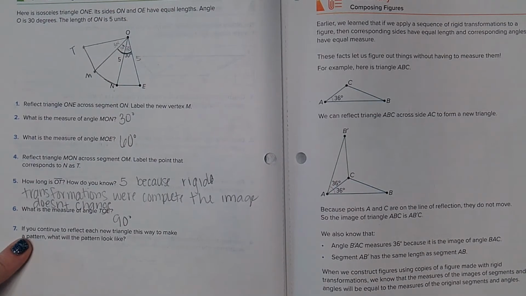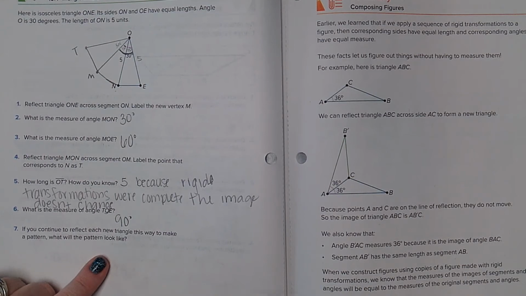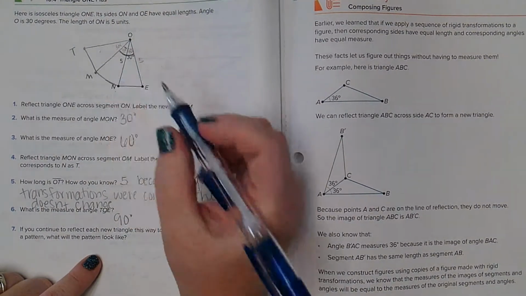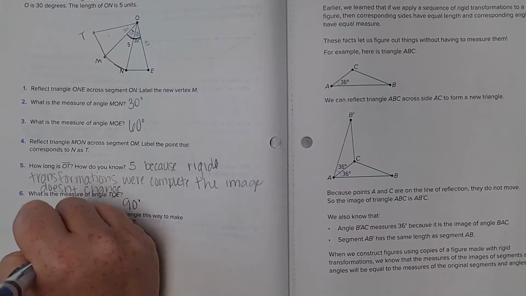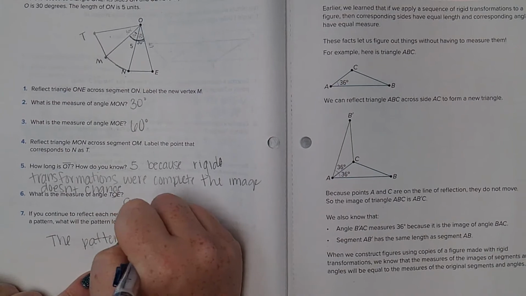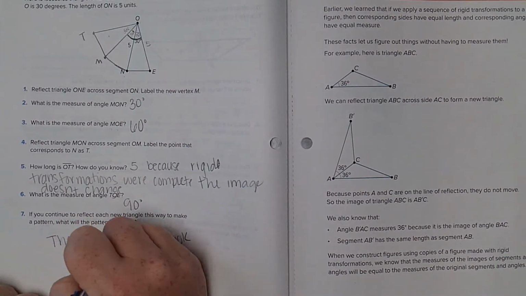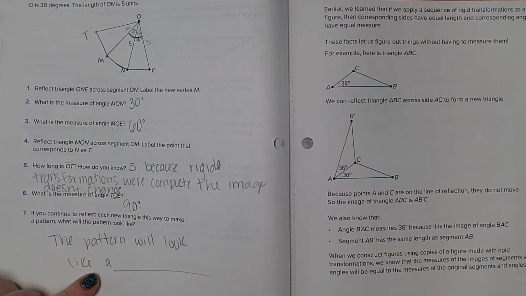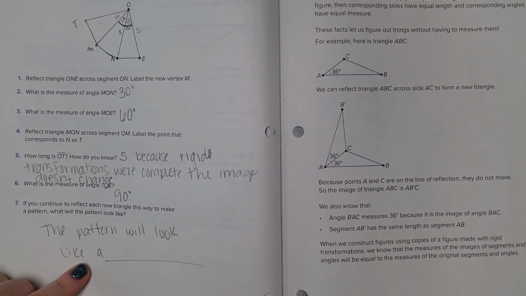If you continue to reflect each new triangle this way to make a pattern, what will the pattern look like? The pattern will look like a... Complete the pattern, figure out what it does, and the last question of your video is fill in the blank. What does it look like?